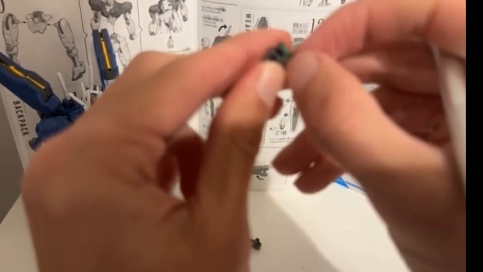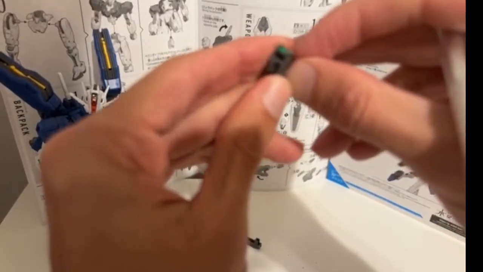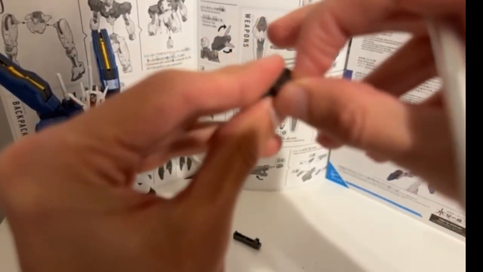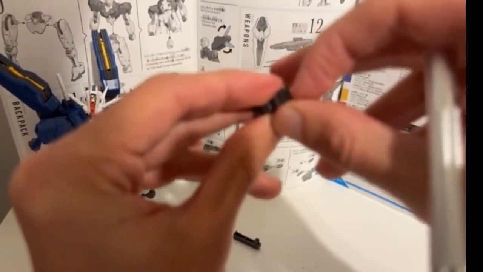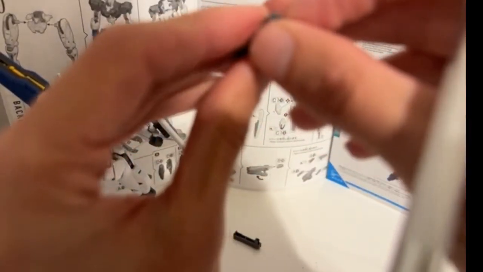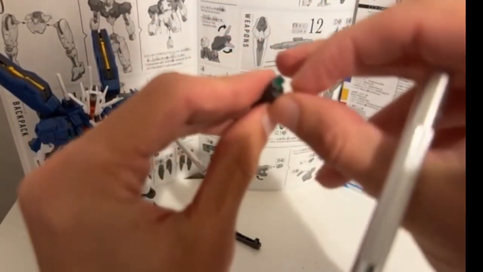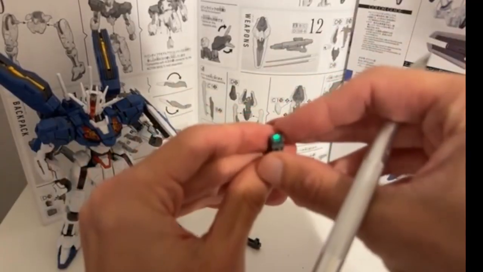I can always go back and fill it with like a Gundam marker. See, getting into the Bandai sales. Get those Gundam markers, folks, so I don't have to deal with these stickers. There we go. Alright.